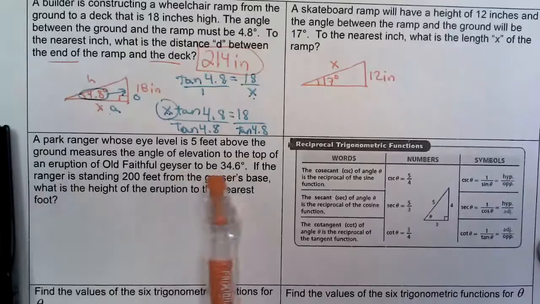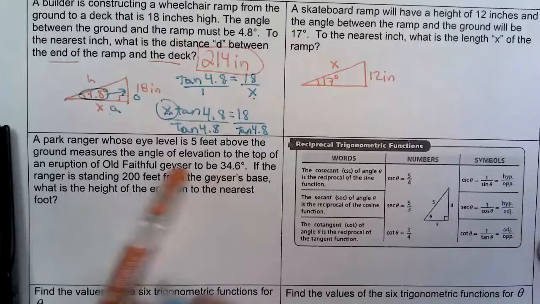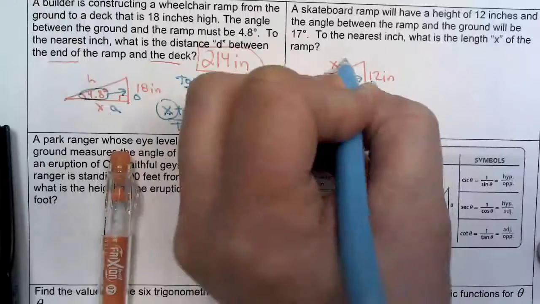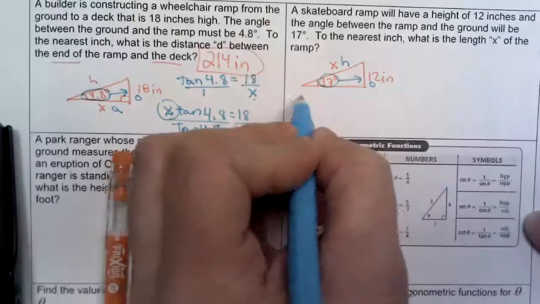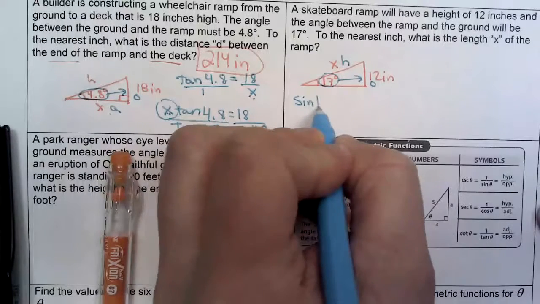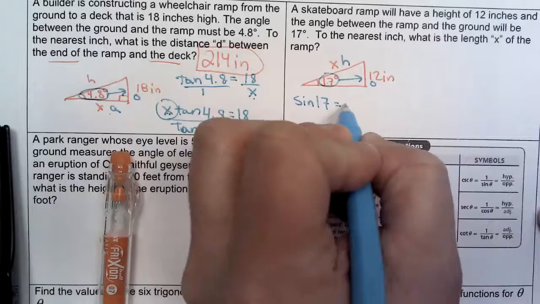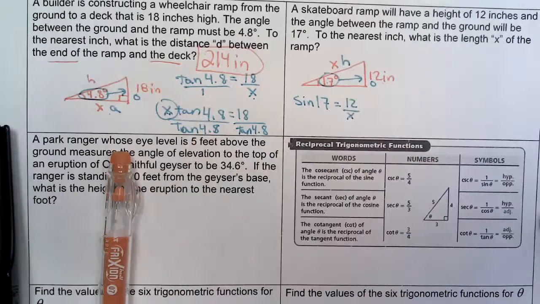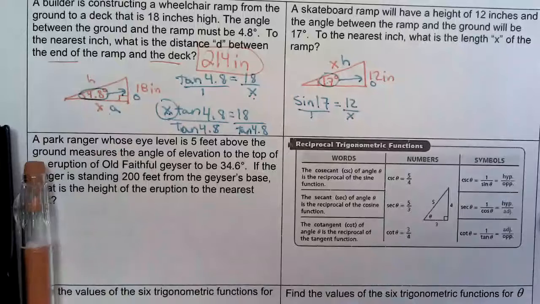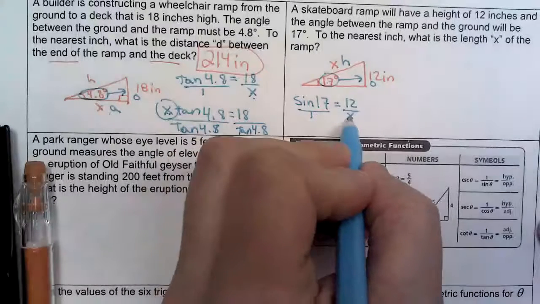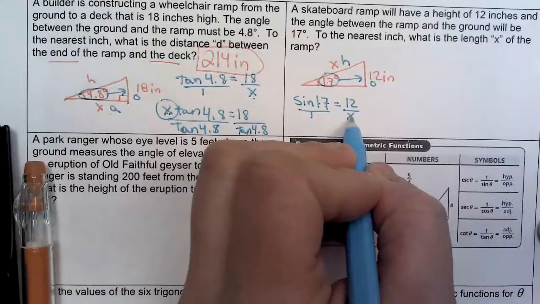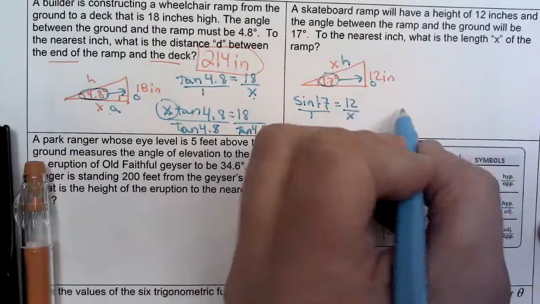Okay. All right, so let's go on ahead and take a look at what we know and what we need. So I know my opposite and I need my hypotenuse. So I'm going to use sine of my angle measure equals my opposite over my hypotenuse, which is x. Now if I cross multiply, if you do this enough, you'll notice that anytime this is in the numerator and this is in the denominator, those are just going to swap.